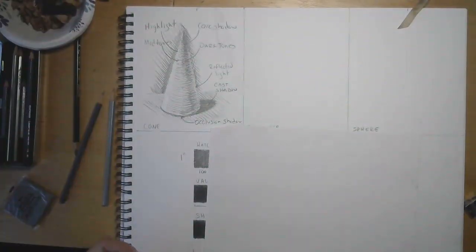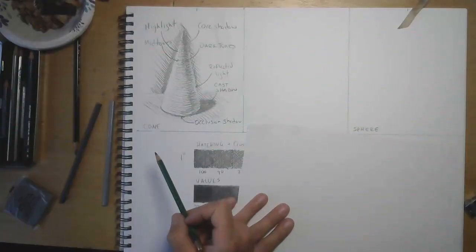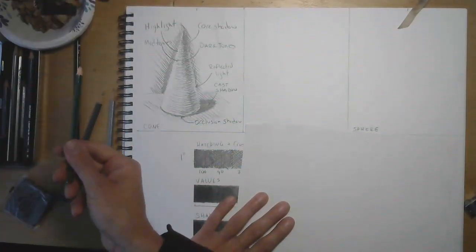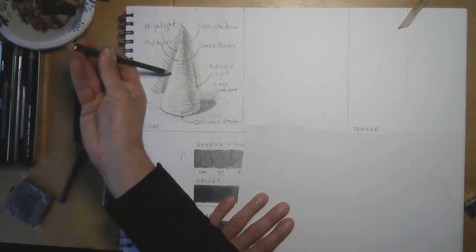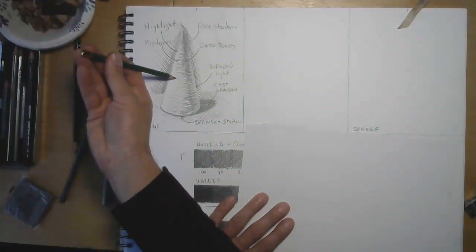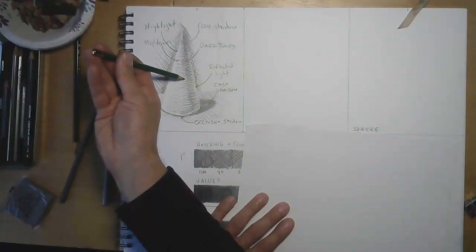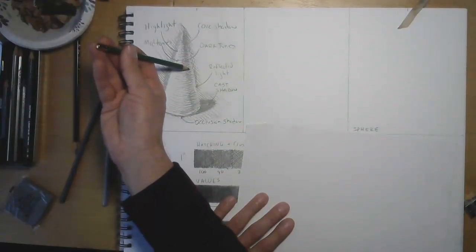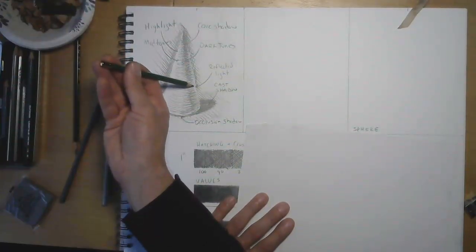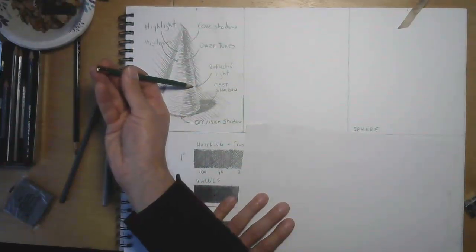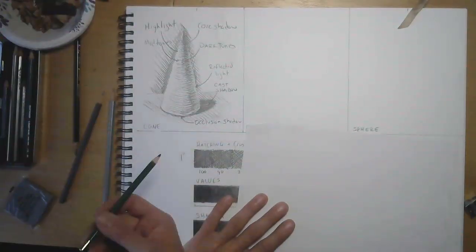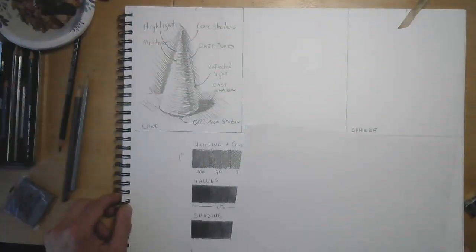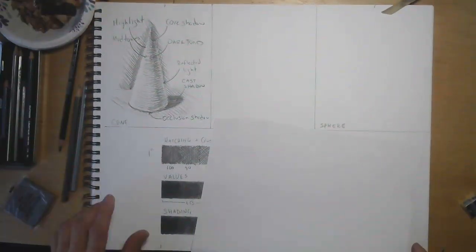And now I have completely identified everywhere where my light source is streaming down onto my object, creating the highlight, then the lights and midtones, the darker tones, my core shadow, additional dark tones back here, then the reflected light, the cast shadow, and the occlusion shadow. So why don't you go ahead and do that and identify that in your first drawing as well.